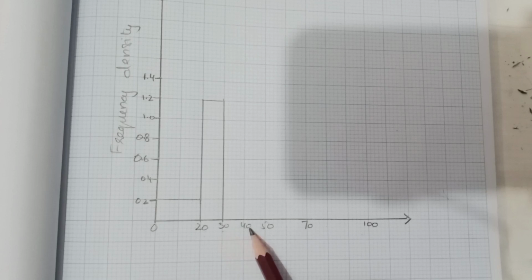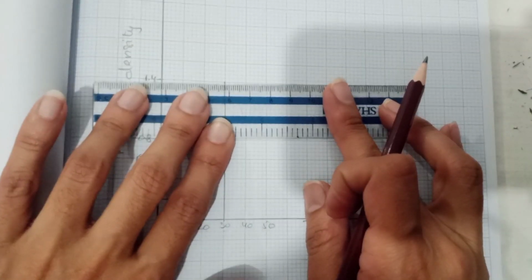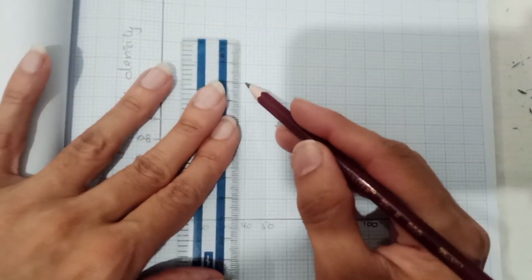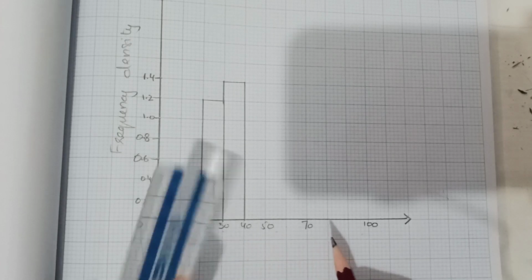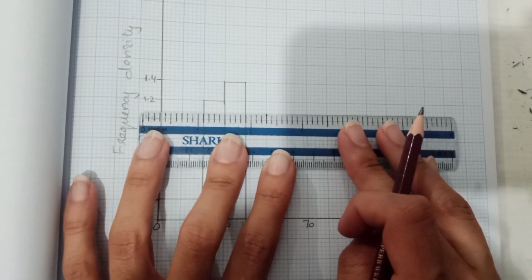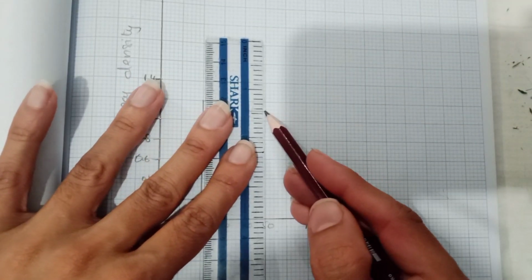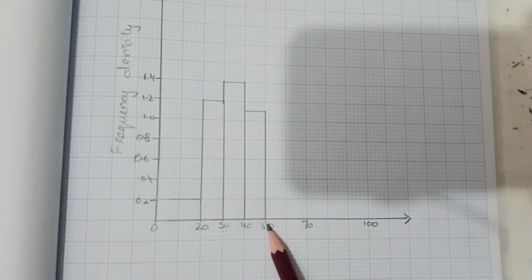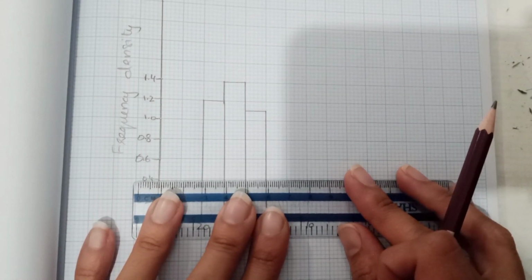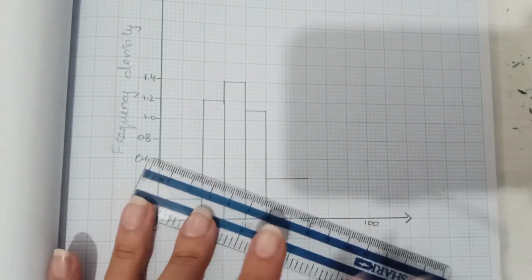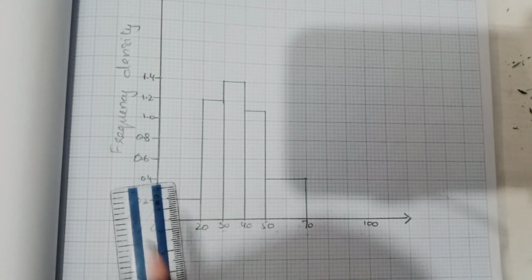And from 30 to 40, the frequency density is 1.4. And from 40 to 50, the frequency density is 1.1, and that is 1.1 in the middle of 1 and 0.2. And from 50 to 70, the frequency density is 0.4. And from 70 to 100, the frequency density is 0.2.